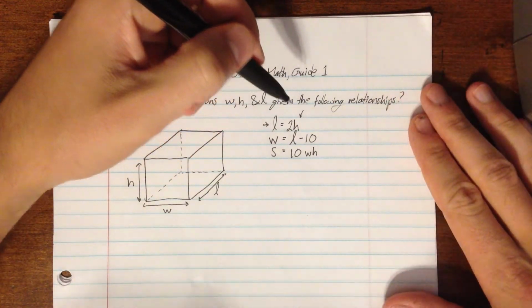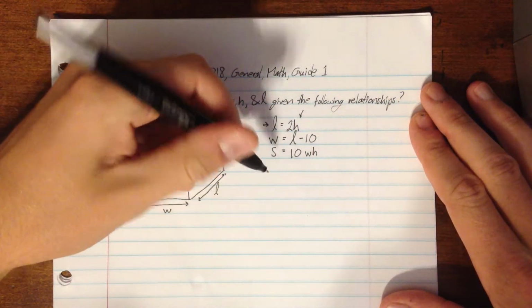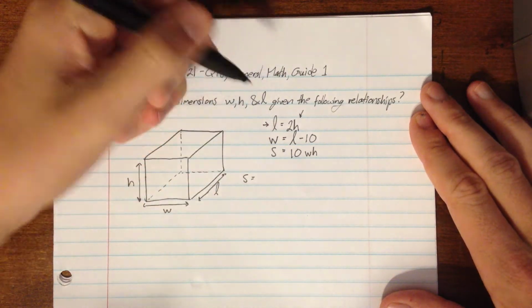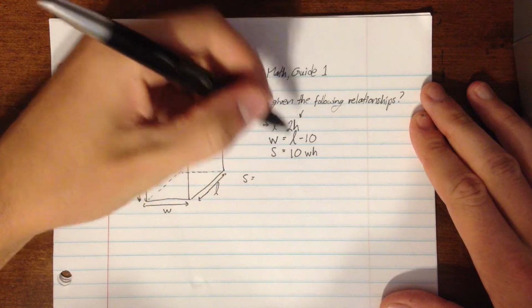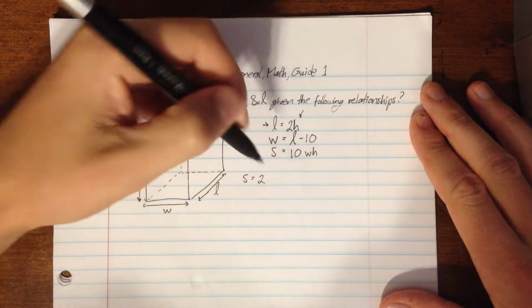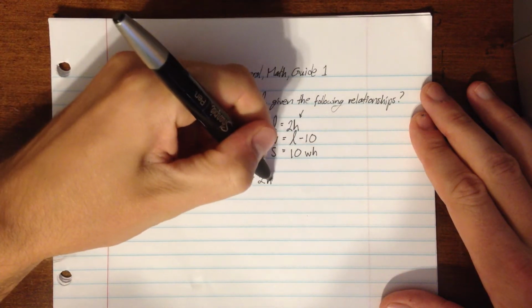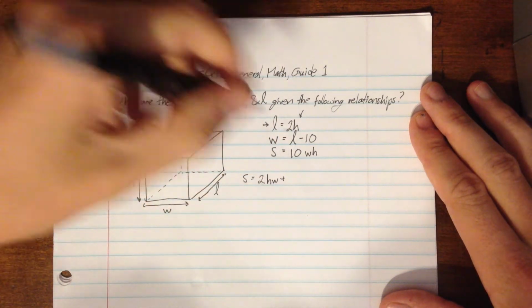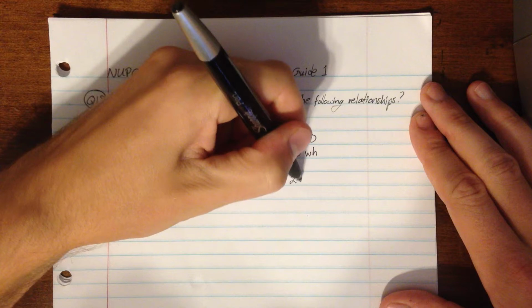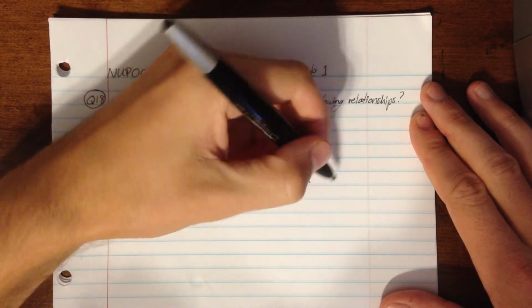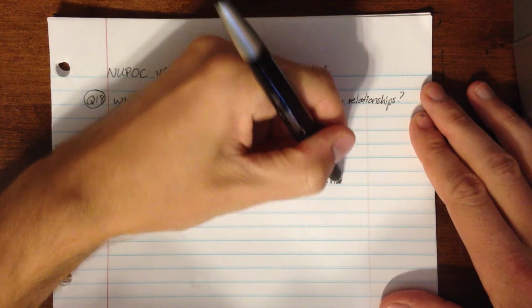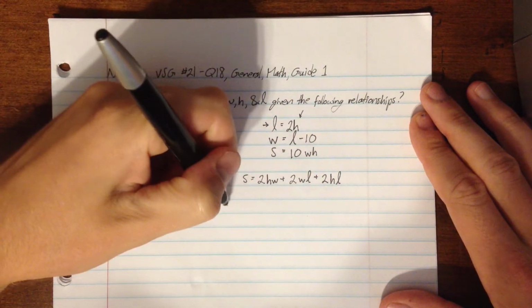So let's get started. The first thing we'll do is write down what our surface area would be if we were writing it out without this relationship here. It would be 2 times HW for these two faces, front and back, and then 2 times WL for the top and bottom, and 2 times HL for the front and back.